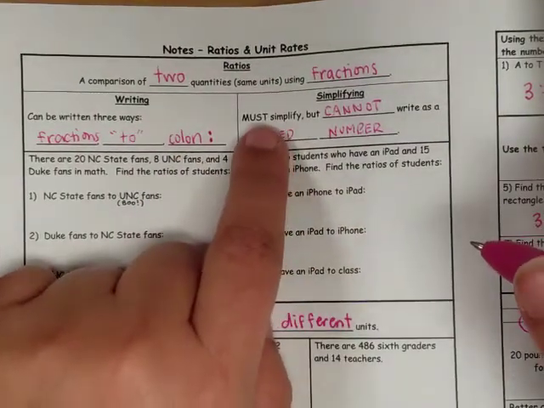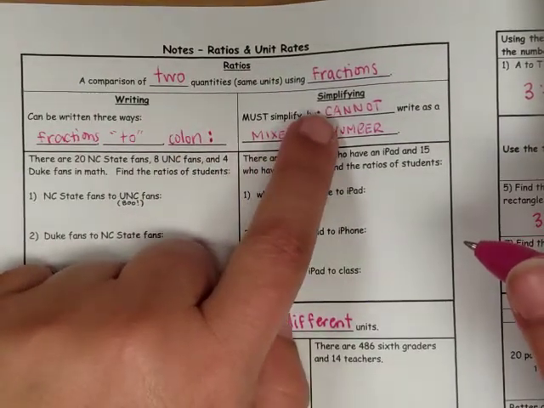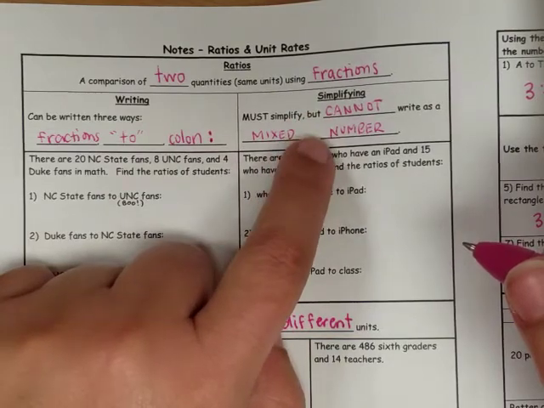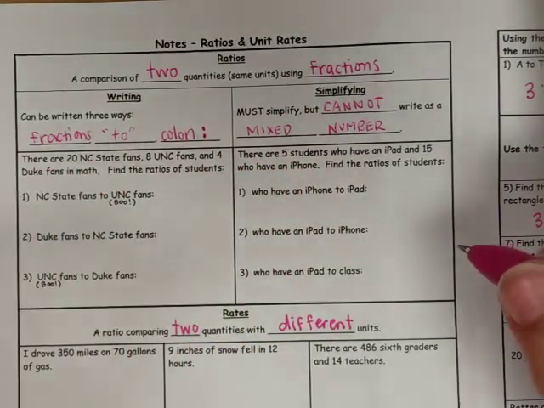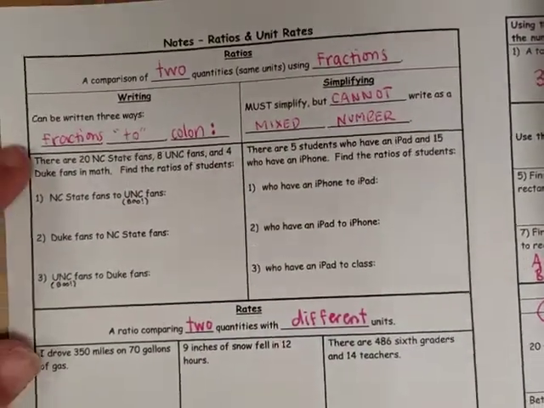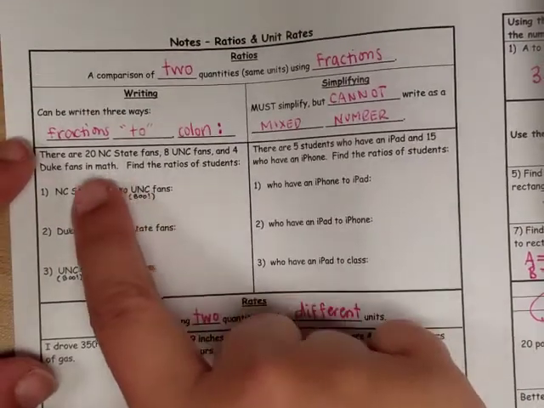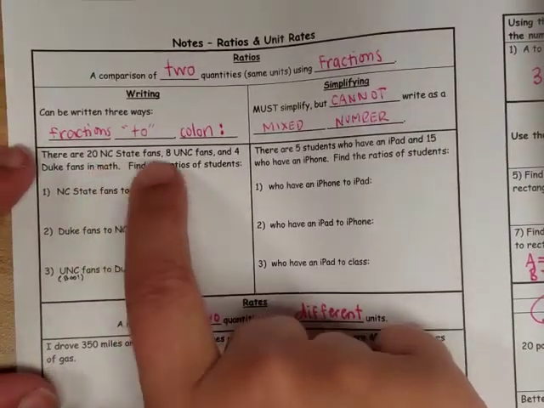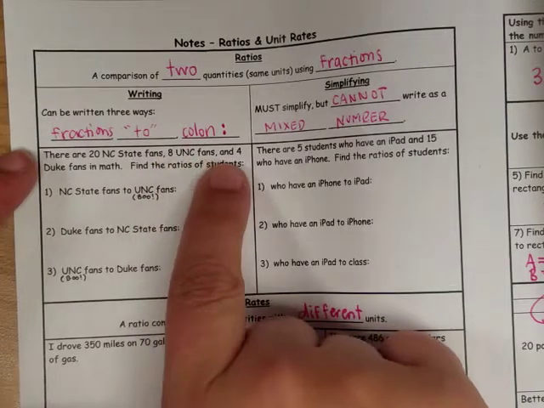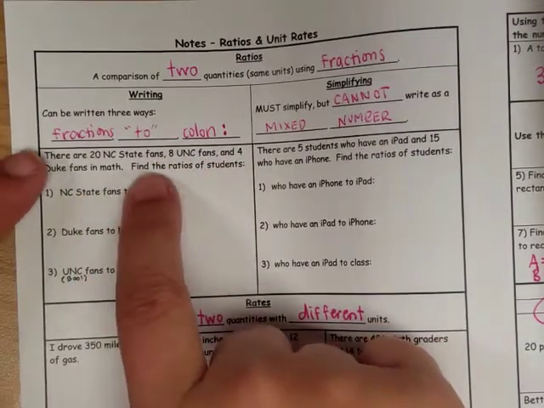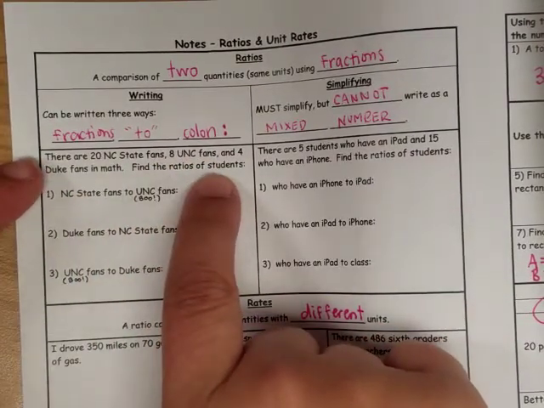To simplify, you do need to simplify, but you should not write the fraction as a mixed number. And then you also should keep the denominator. So we're going to look at some statistics right here. There are 20 NC State fans, 8 UNC fans, 4 Duke fans in math class. Find the ratio of the students.